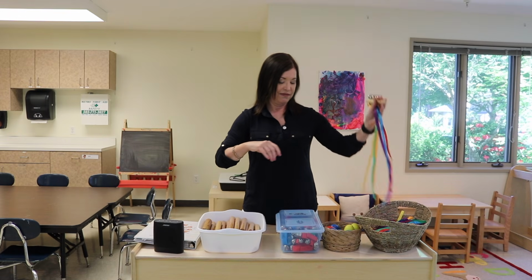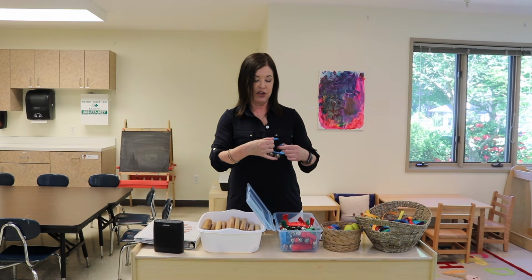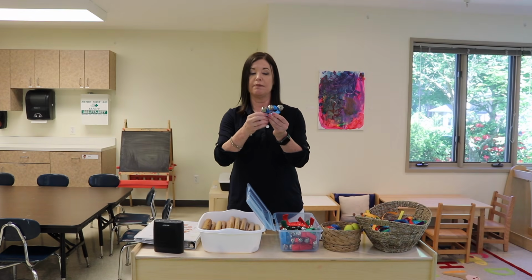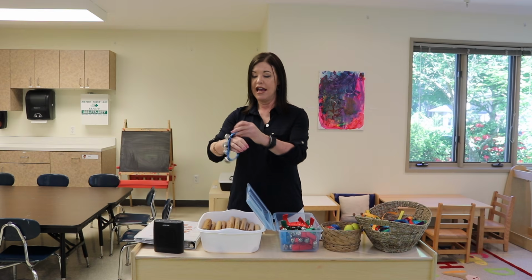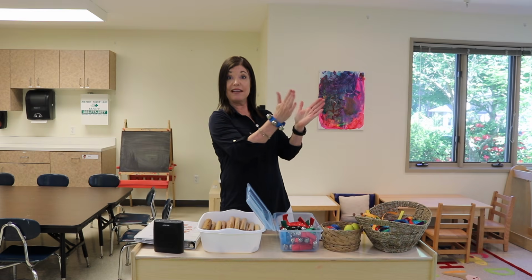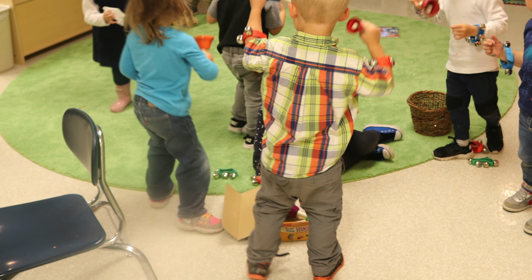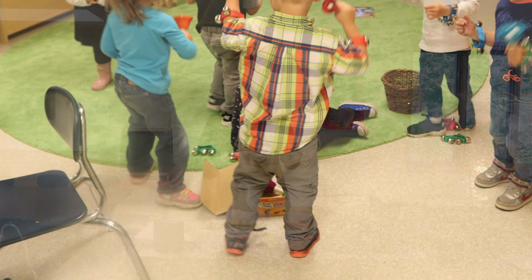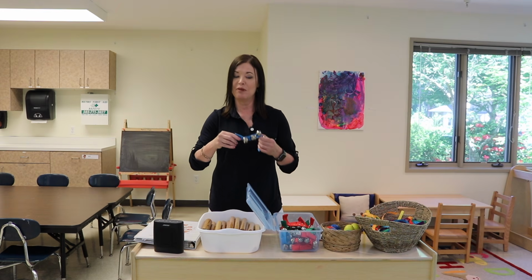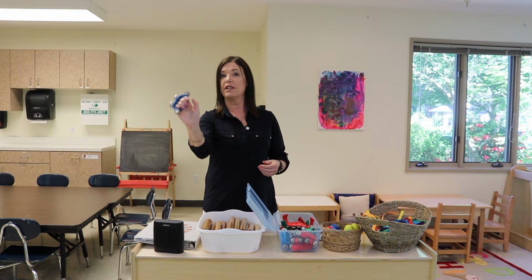I also like using the Velcro jingle bells. They're called wrist jingle bells because you just undo the Velcro and they can put it right on the wrist. So as they're clapping or moving their arms around, it's making noise. Our toddlers especially like these. We've even had some creative toddlers put them around their ankles, so they're really making a lot of jingling noises as they're moving around. And if they don't want to wear them, they can hold it just like this.